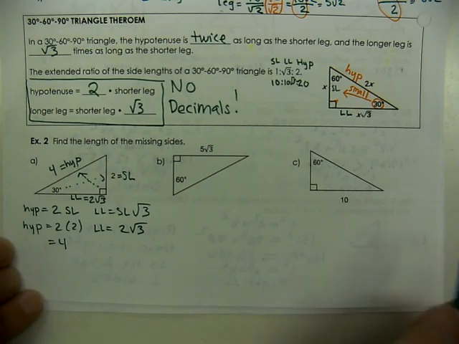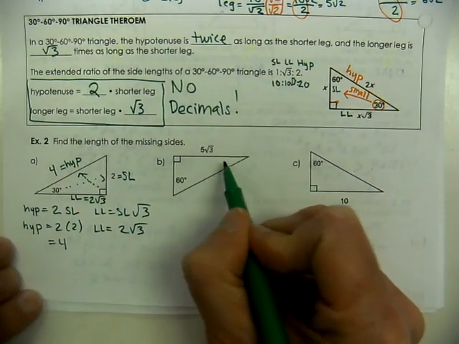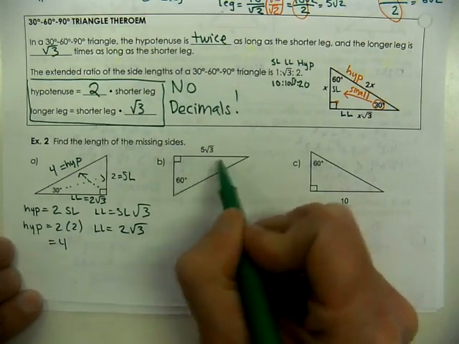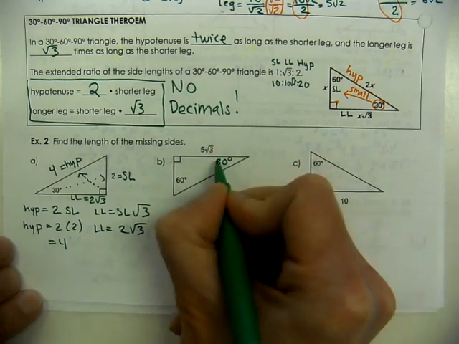Let's see that again. Here's part B. Again, find your smallest angle. It's not the 60, it's the 30, right? It's not printed on the page. All the angles add up to 180, so 180 minus the 90 minus the 60 gives you 30. So there's your smallest angle.